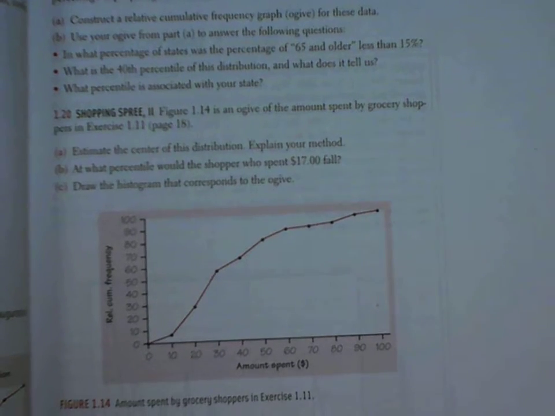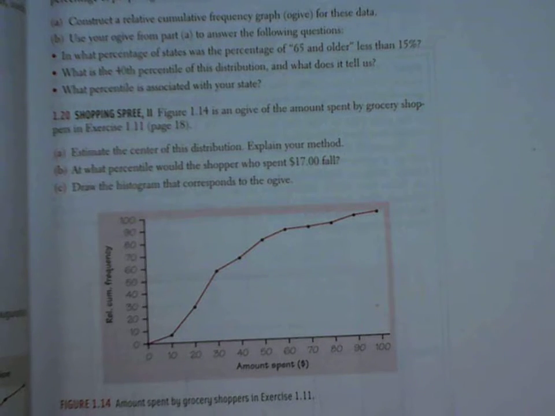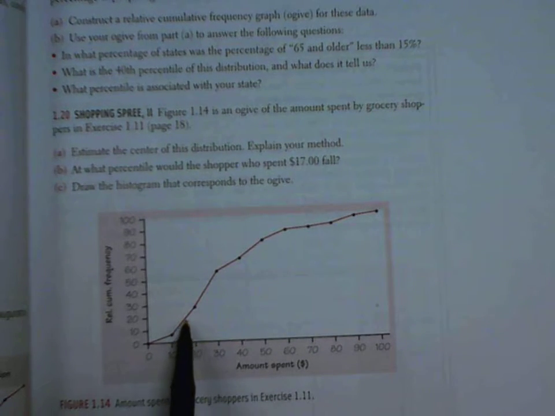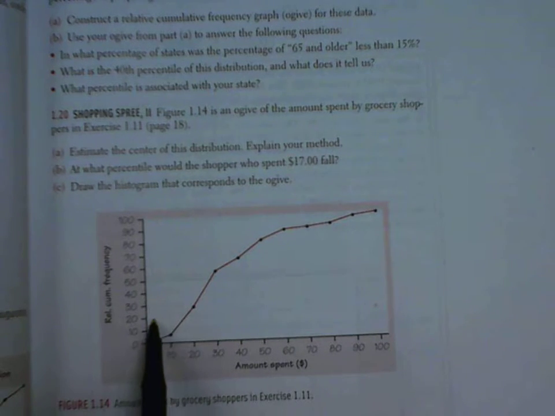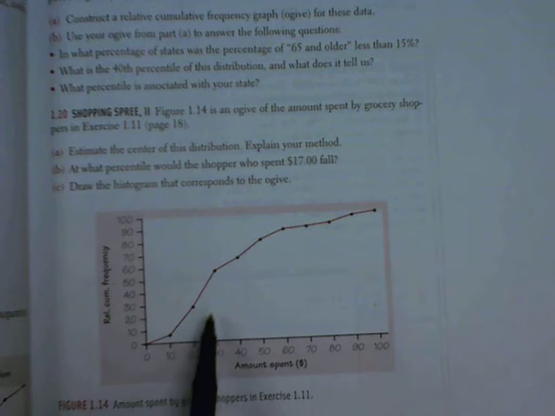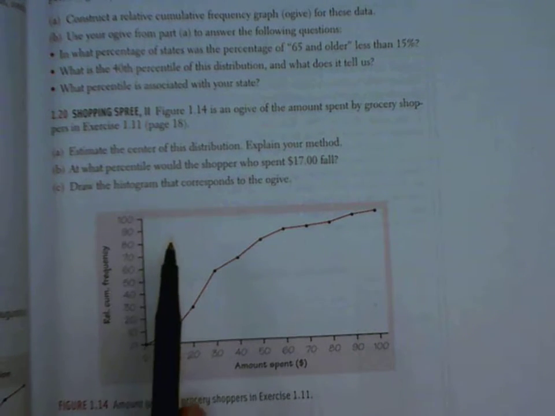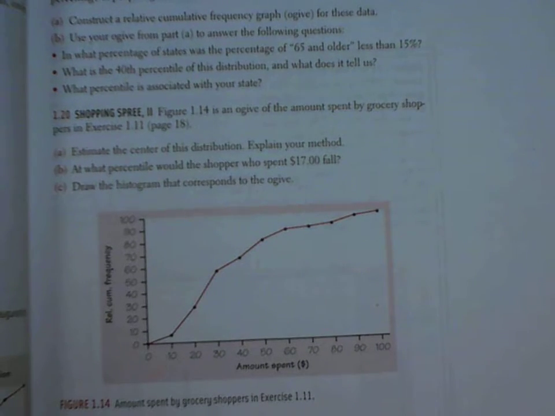That's pretty easy. At what percentile would the shopper who spent $17 fall? So I'm going to go to $17, and then I go up here, and I'm going to see that that's maybe like the 15th percentile. Okay, remember that an ogive gives you the percentage of people below a certain amount, and that's what a percentile is. So I can use the ogive to answer those questions.